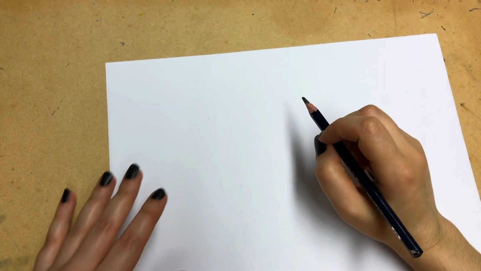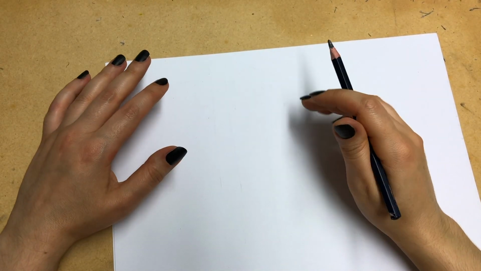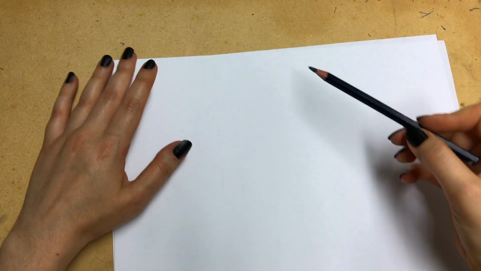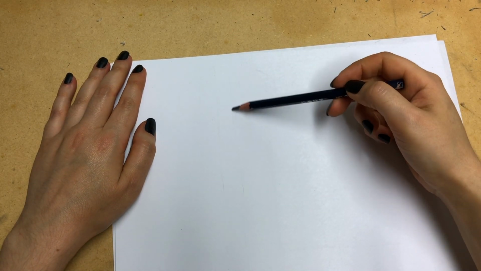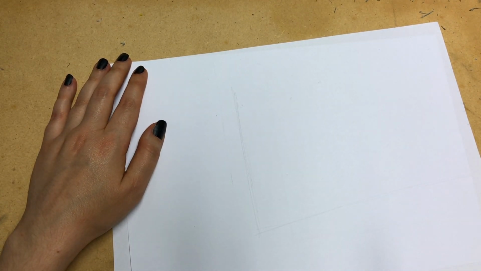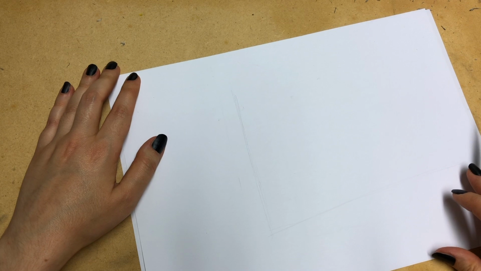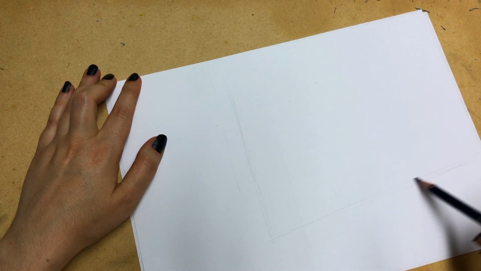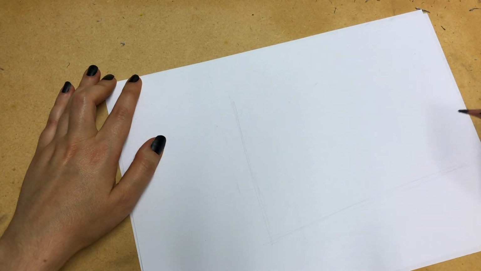So now let's have a look at how two-point perspective can really be reflected in our artwork. So I'm going to draw a building, and this building is not too far away, so I can't draw the vanishing point within my piece of paper.